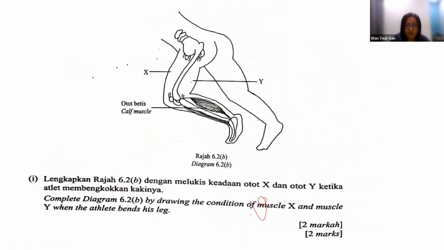Now the person is bending his leg, so it's similar to the bending of our forearm. Here is likened to the biceps. If it's in your arm, then Y is the biceps, here is the triceps.